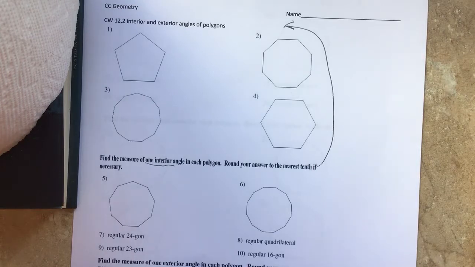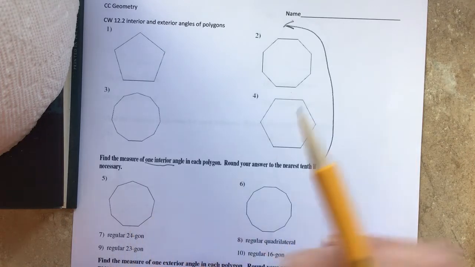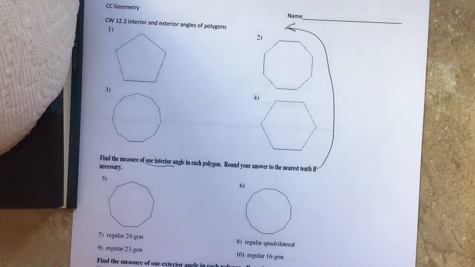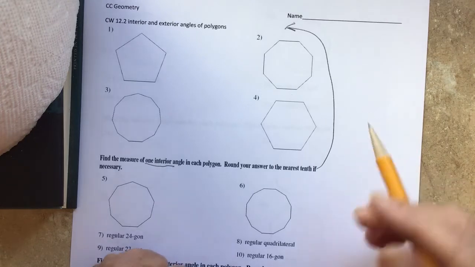Okay, we have two ways of doing this. As I said, I love the 360 on the outside. So really, I believe the hardest part of this is counting, because it's a pain in the neck.